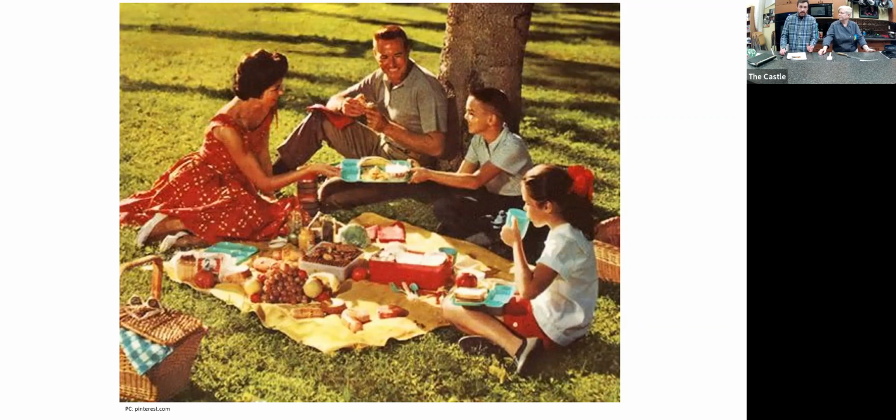Workers received paid vacation time, and communities heightened their focus on providing green spaces, even including picnic tables in those designs. Around the same time, supermarkets started selling items to make your picnic easier. They started stocking their shelves with prepared foods, disposable plates, cups, napkins, utensils, coolers, as we heard mentioned earlier. Thermoses also became available, so you're not having to pack that block of ice or bring your stove with you anymore.